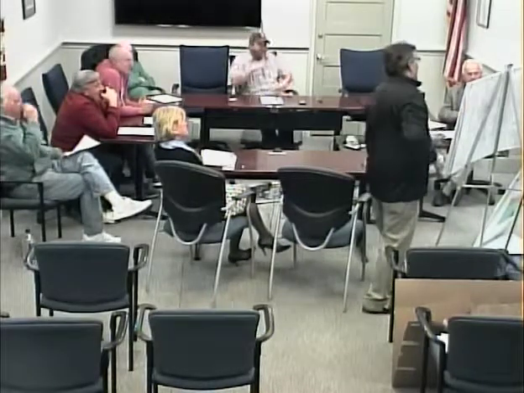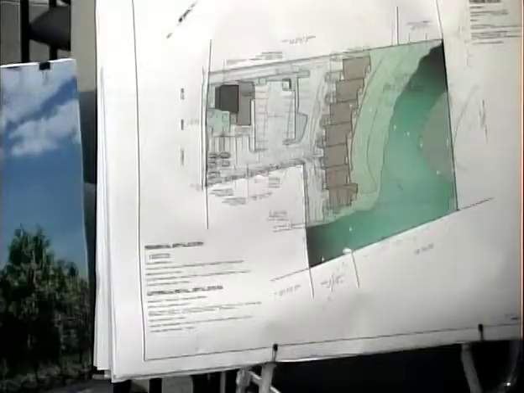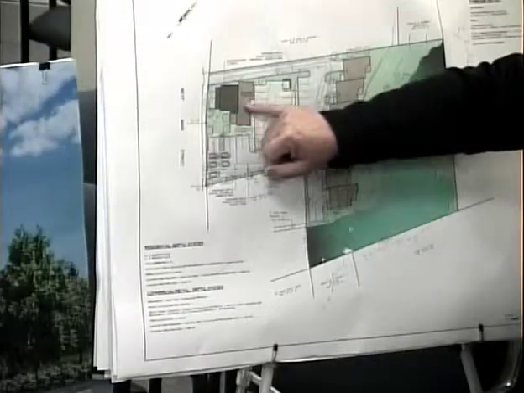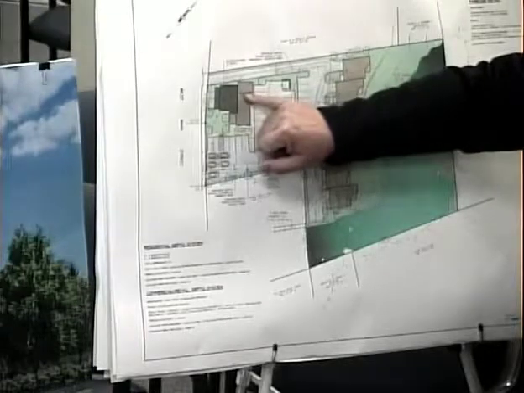So this is again sort of the site plan. That existing building I told you would come down is down. We would do an addition building here, which is about 1,100 square feet.